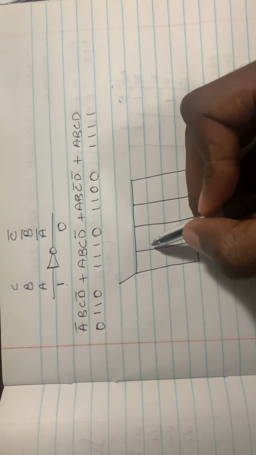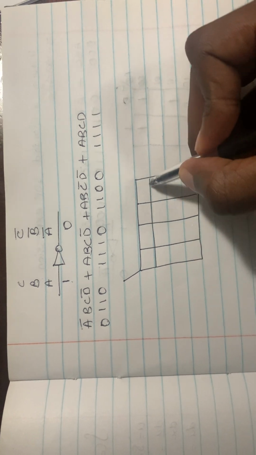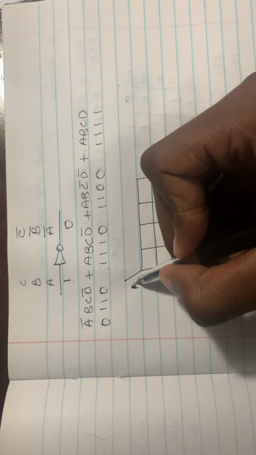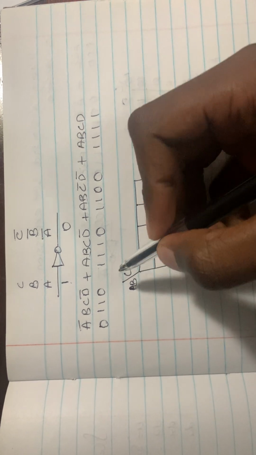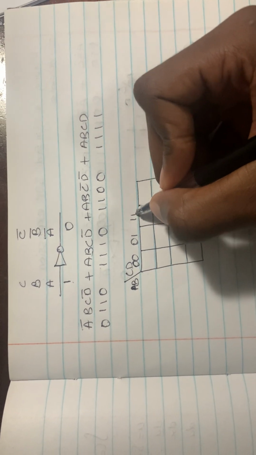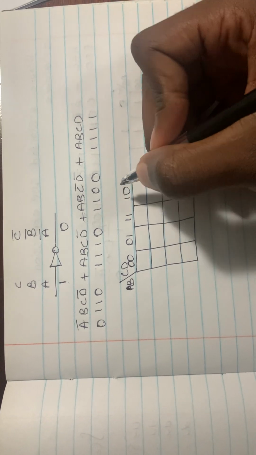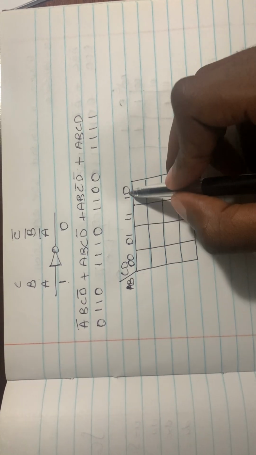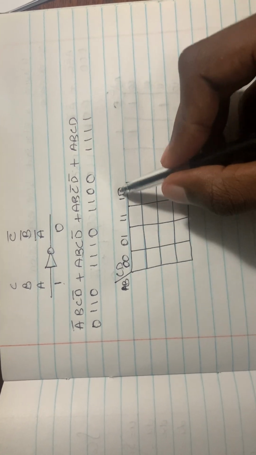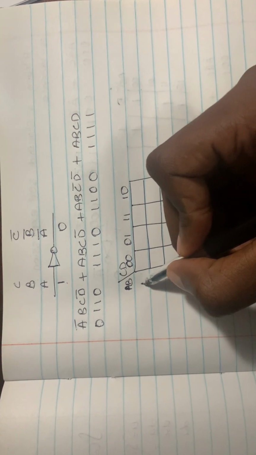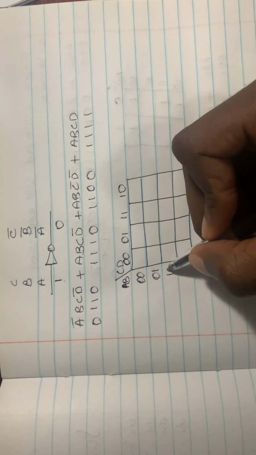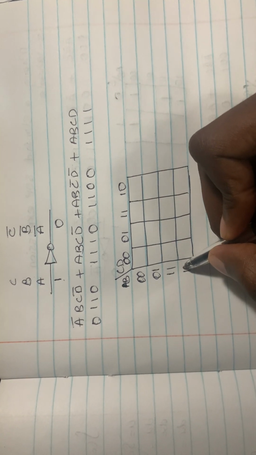So it will be AB and CD. Here it is 0 0, 0 1, 1 1, 1 0. This one is just the standard form. It will always be like this. So if you have something similar, here it also will be 0 0, 0 1, 1 1, and 1 0.